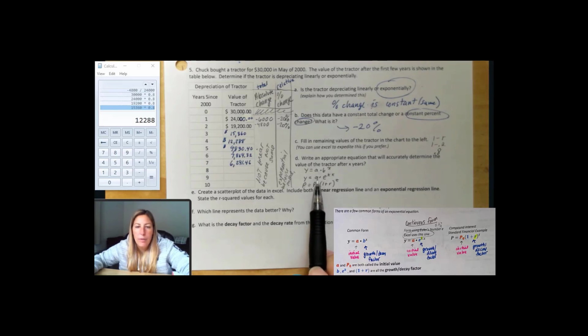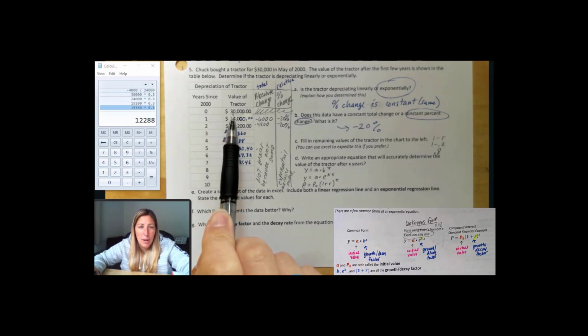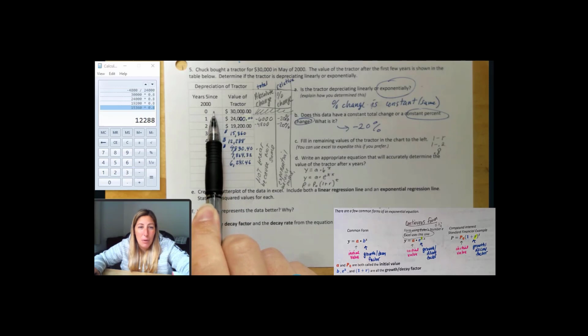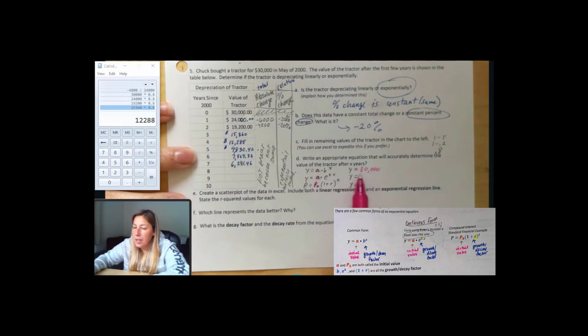Now, all of these right here, my A and my P sub 0, are my initial values. My initial value is my starting value. My starting value is all the way up here. At year 0, I bought that tractor for $30,000. So my starting value is $30,000. Now we'll just start with the common form, $30,000.